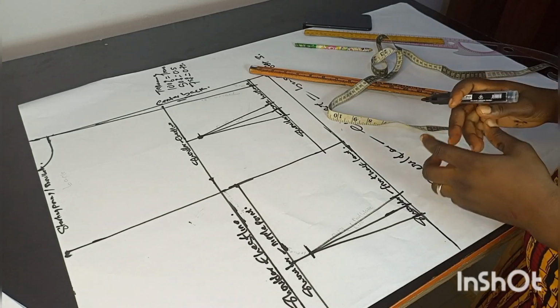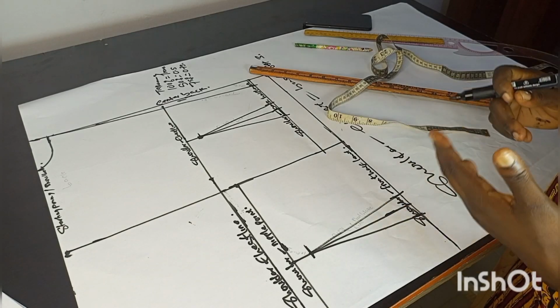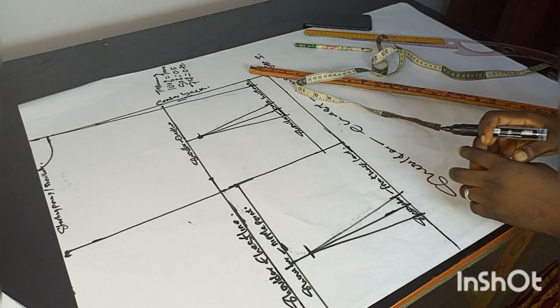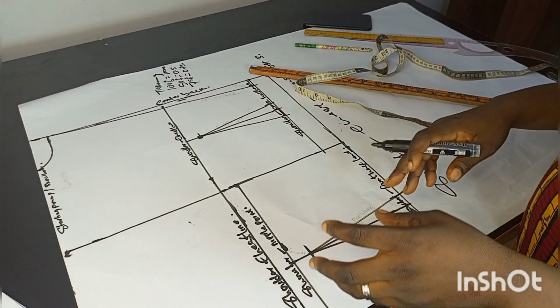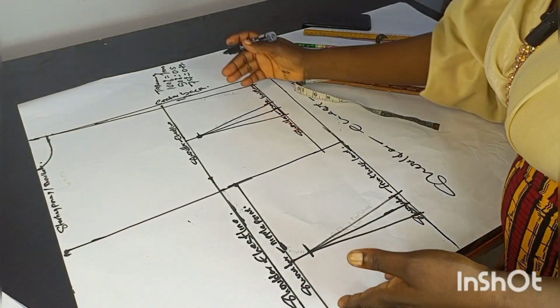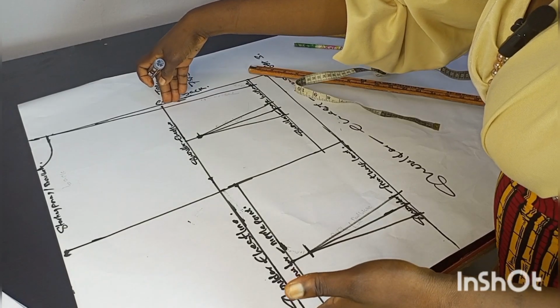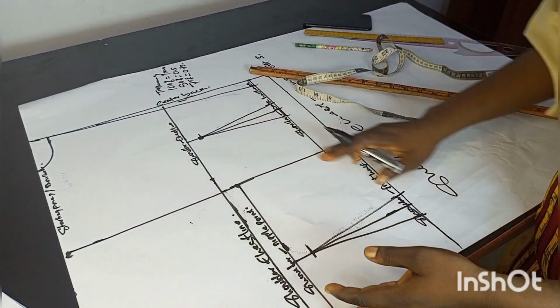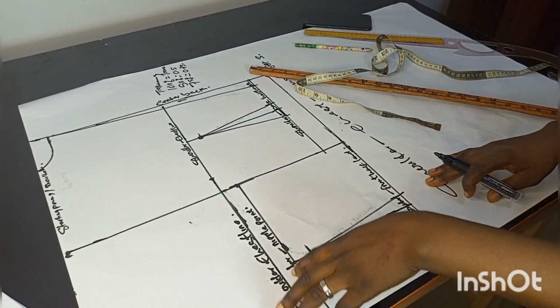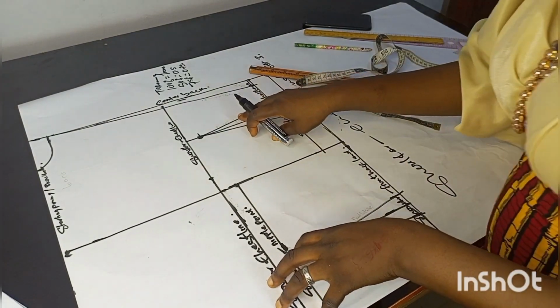I hope you remember, I added 2 inches to the 17.5 so that I can do all necessary adjustments. So I added 2 inches to the 17.5, which gives me a total of 19.5 inches. So from here to here, I have 19.5 inches, which I will use to work with quarter of my front and quarter of my back, remember.